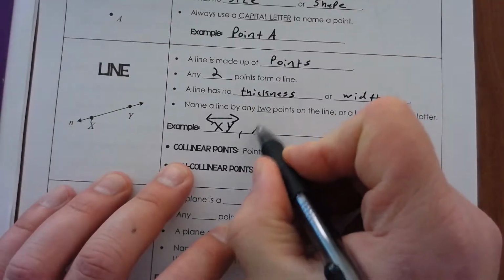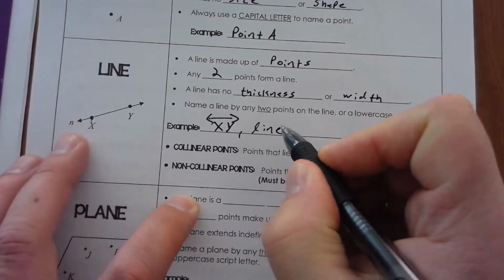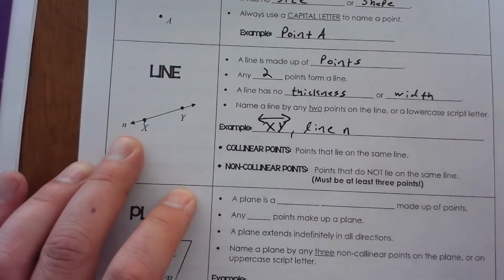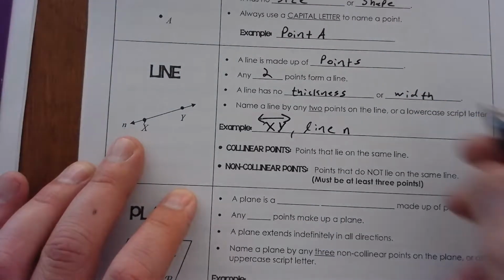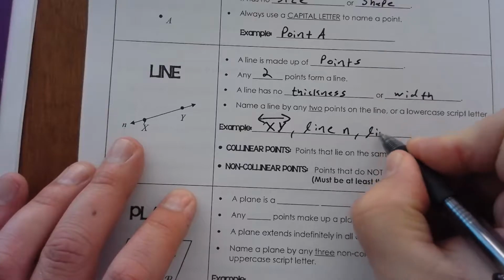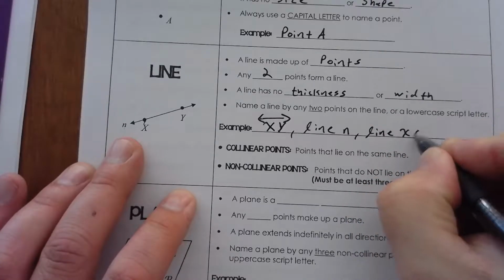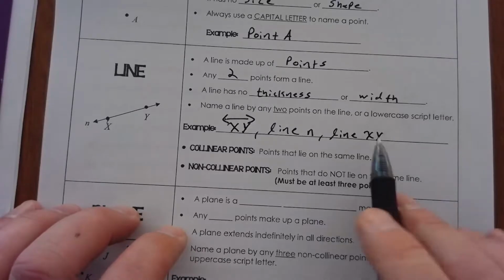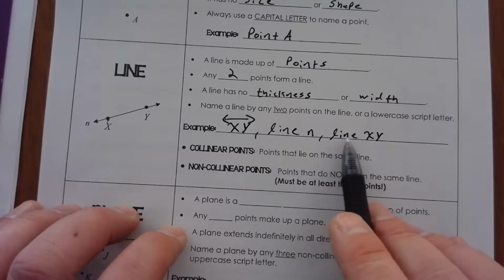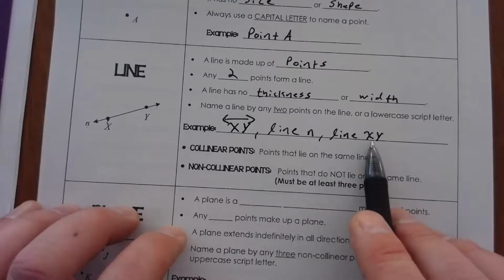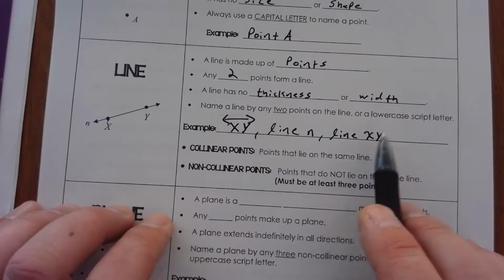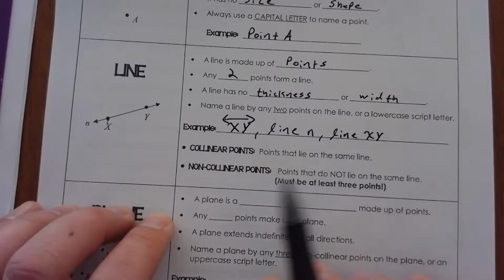Or you can say, like, use this lowercase letter here, line N. Or you can even write out line X, Y. But it has to absolutely be clear that you're talking about a line, because if you write just an X and a Y, then somebody might think you're talking about multiplying an X and a Y together. You've got to be precise whenever you write these.